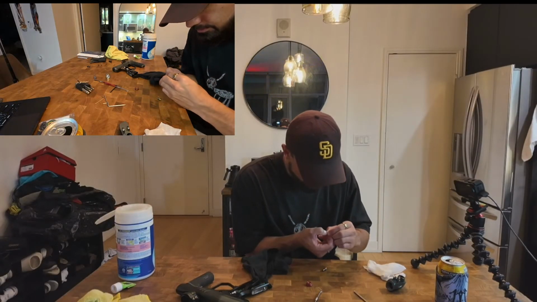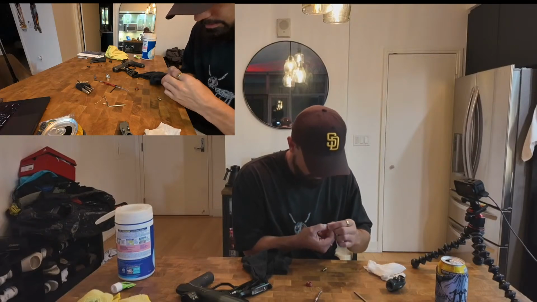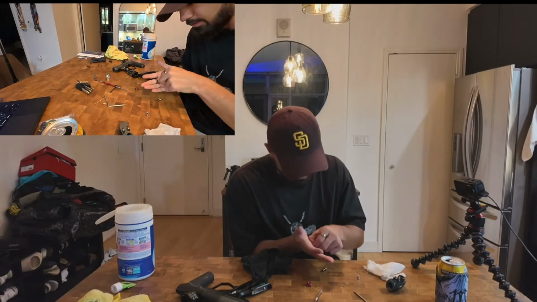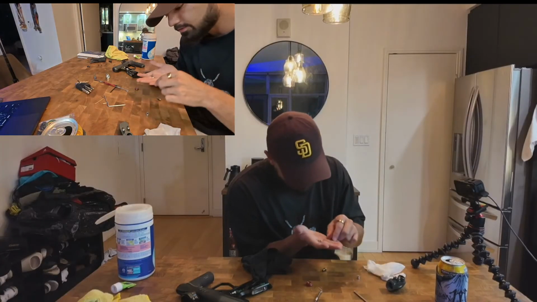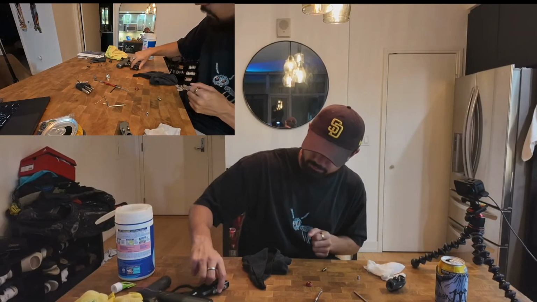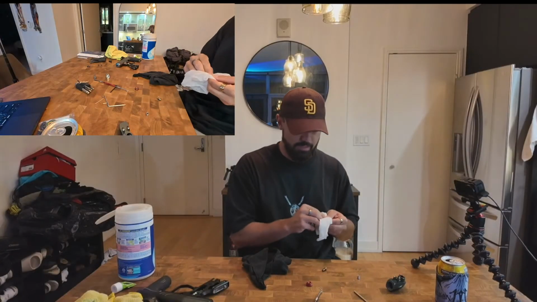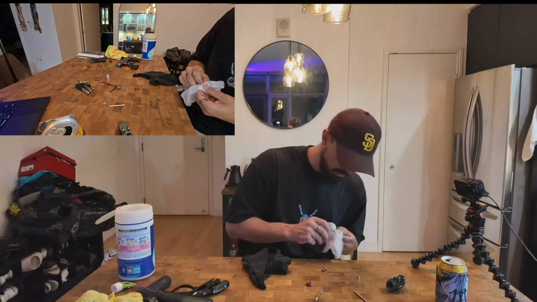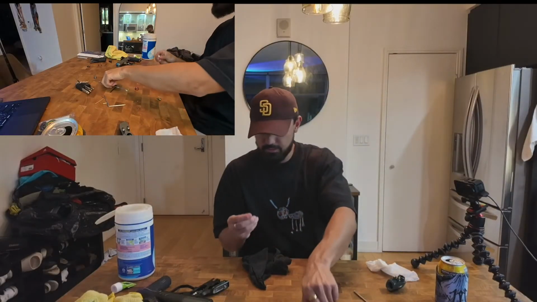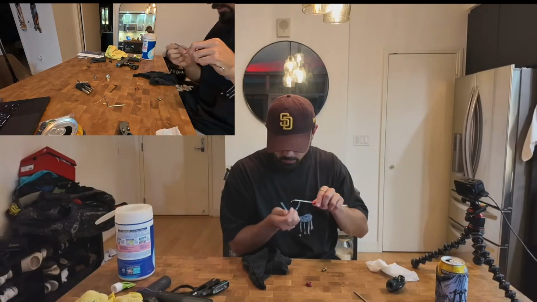So it looks like there's a little black rubber piece in here. Looks like we got this tiny little spring. Oh boy. About to start throwing it all over the house. Okay. Let's not break anything. Let's see if I pop this rubber out real quick. Oh, there it is.